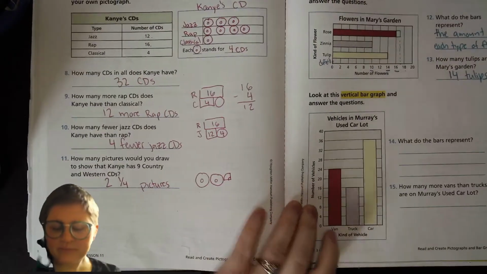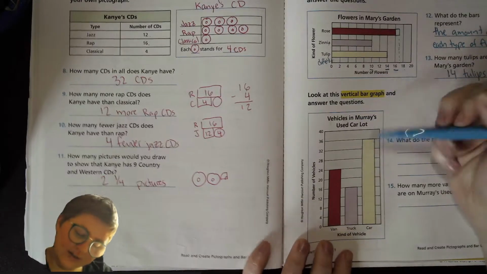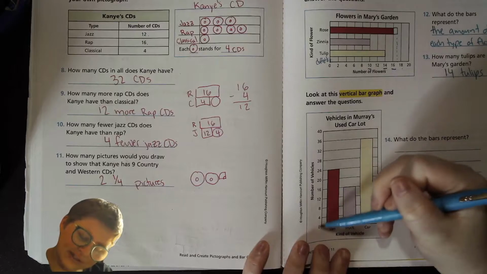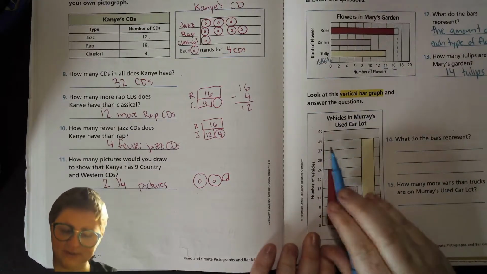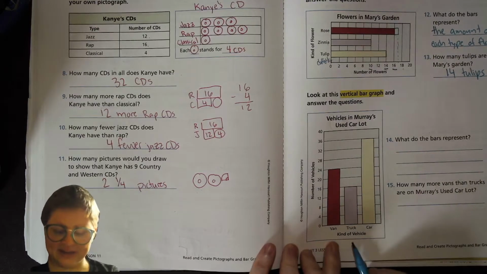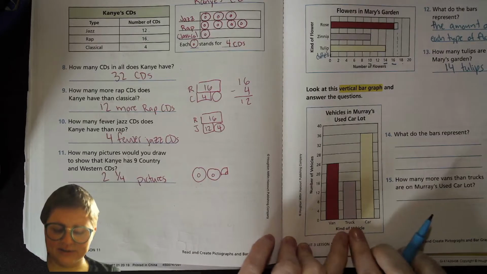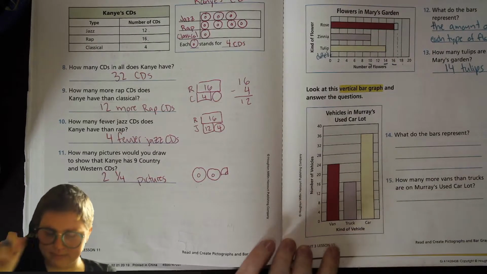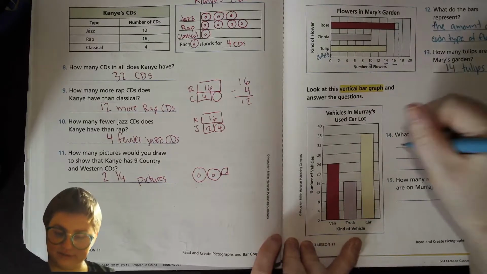So here we have our title, Vehicles in Murray's Used Car Lot. We have our number of vehicles here on this side, starting from 0, going up to 40 on the graph, but the highest one is 36. And then down here we have our category of kind of vehicle. We have vans, trucks, and cars. So the bars represent the amount of each kind of vehicle.